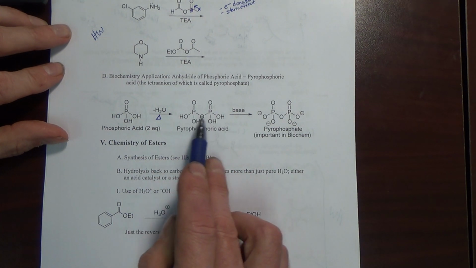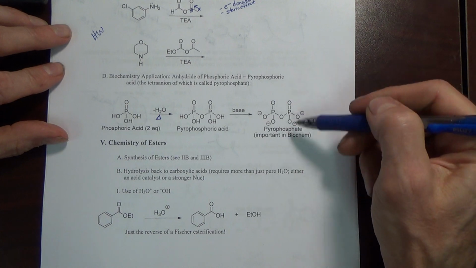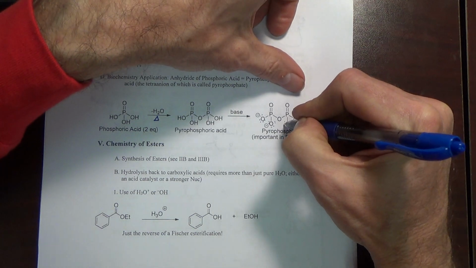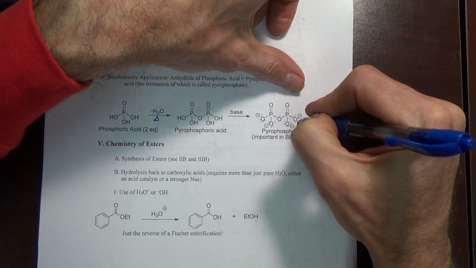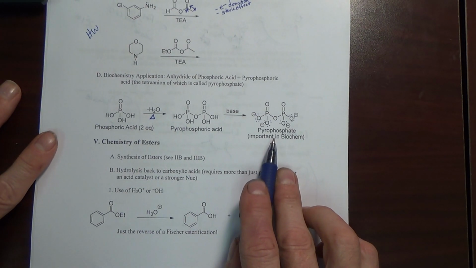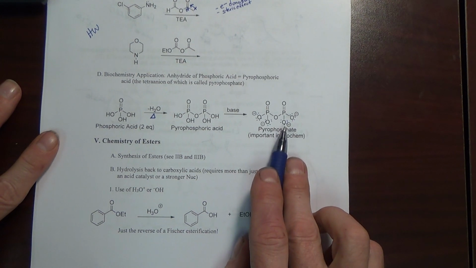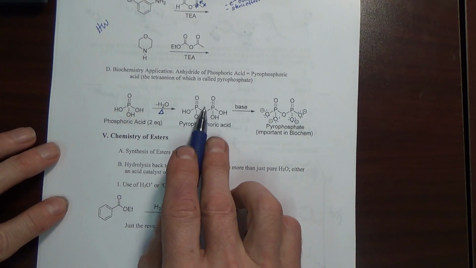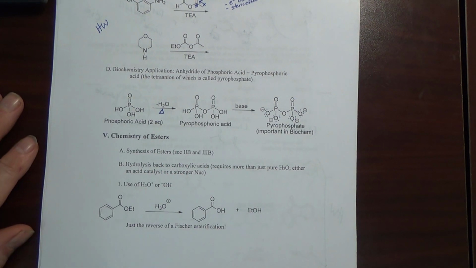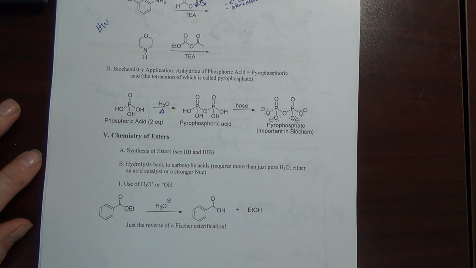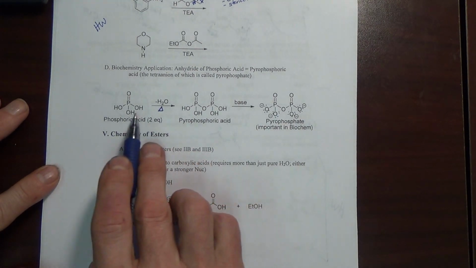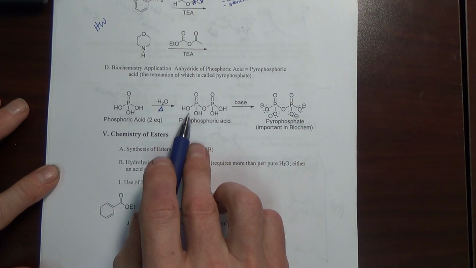Now you still have some OH groups remaining here, and with base they can become anions, and lots of anions. But this molecule is called pyrophosphate, and it's actually seen in biochemistry. It's the tetraanion of this, and this is an anhydride of phosphoric acid. We're not really going to do anything chemistry here, but I just wanted you to see an analogous acid anhydride.